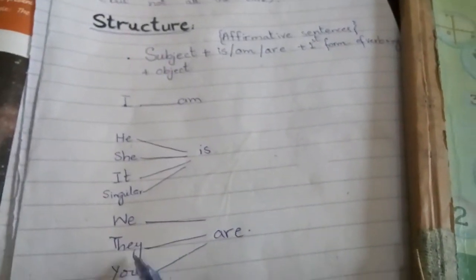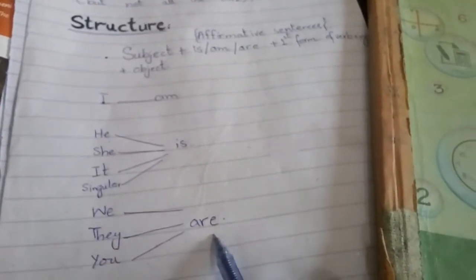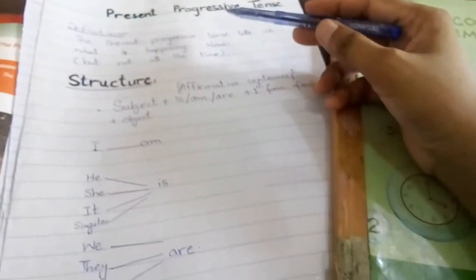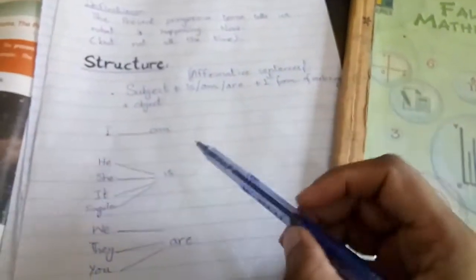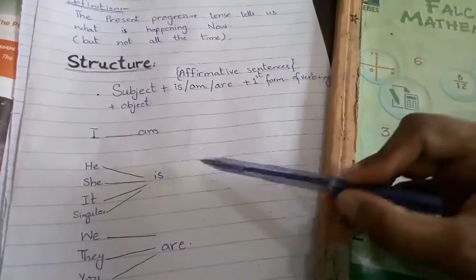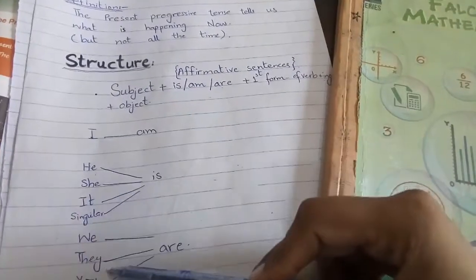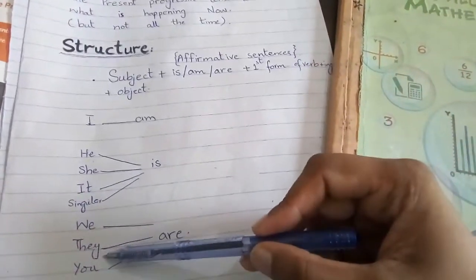And if the subject is we, they, or you, we use we are, they are, and you are. So students, keep it in mind, whenever you work on present progressive tense, you must use these helping verbs according to the given subject.